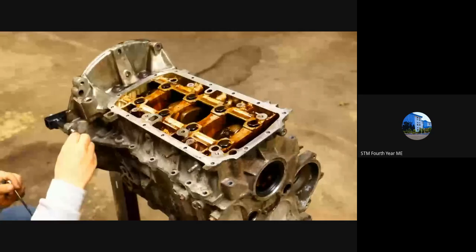So you can see how all the bolts are removed, and once you remove all the bolts, the crankcase will be disassembled from the engine block.